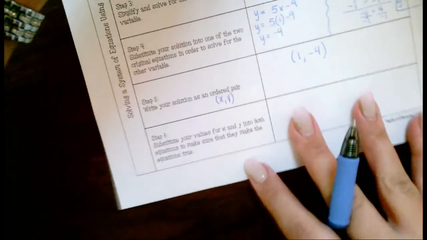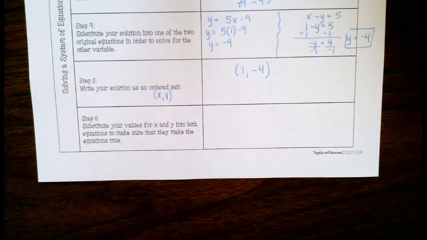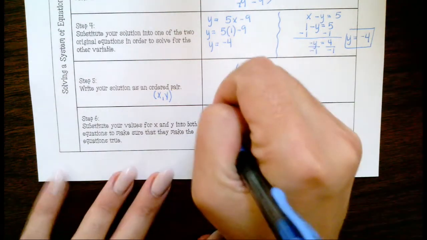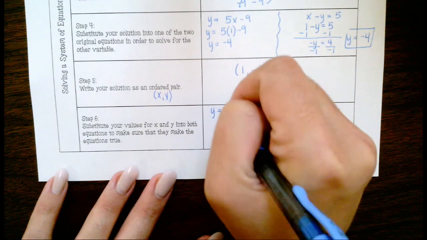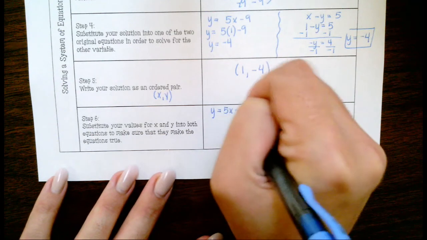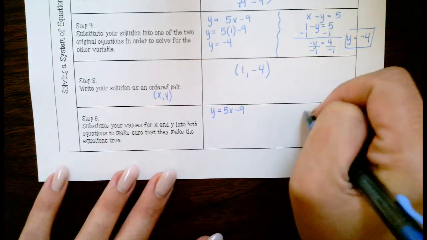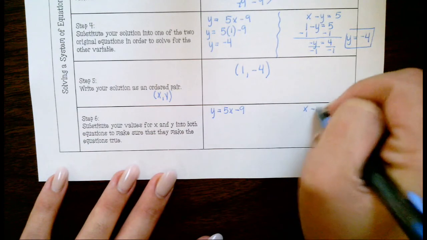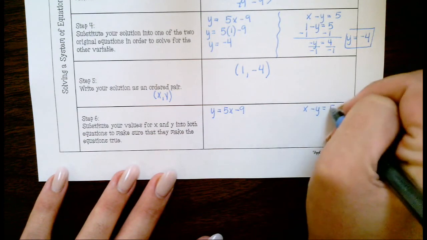When we check, just as we did with graphing, we have to check both equations. For a solution to work for a system, it has to work in both equations, not one or the other. So I have y equals 5x minus 9, and I have x minus y equals 5.